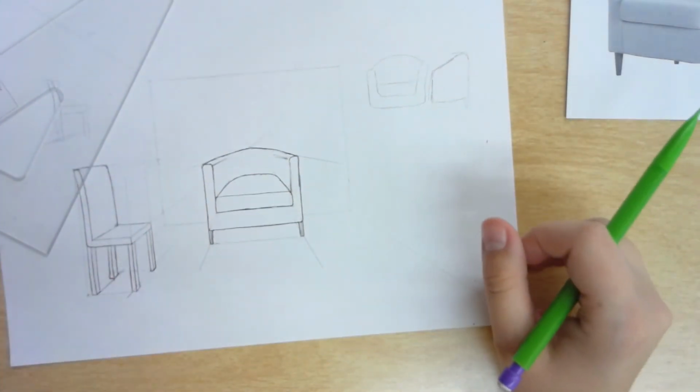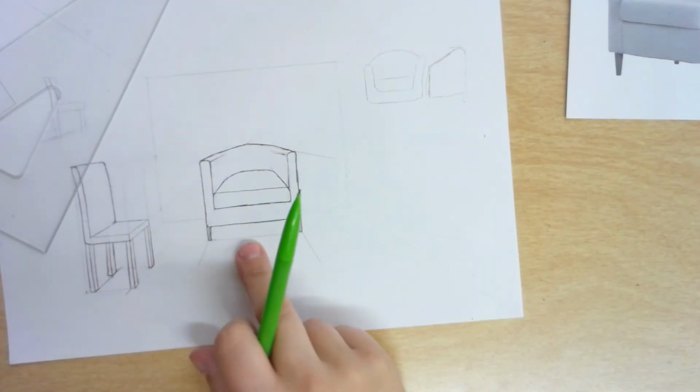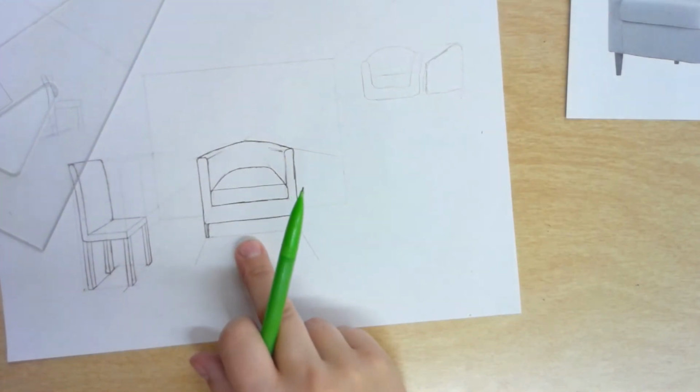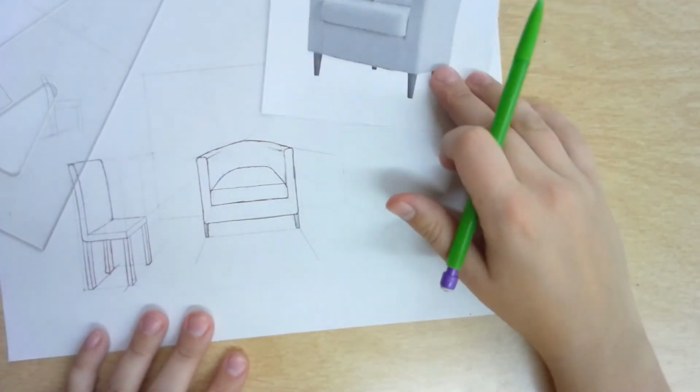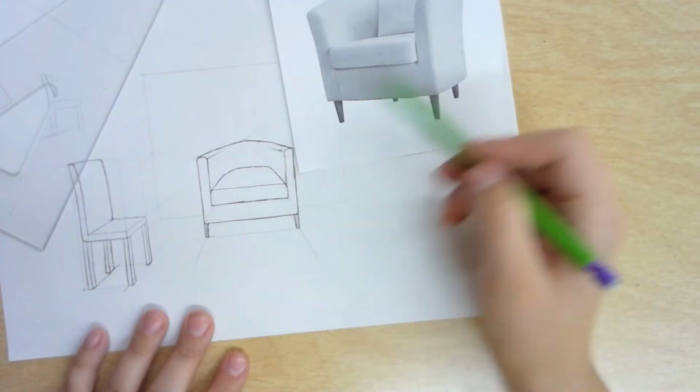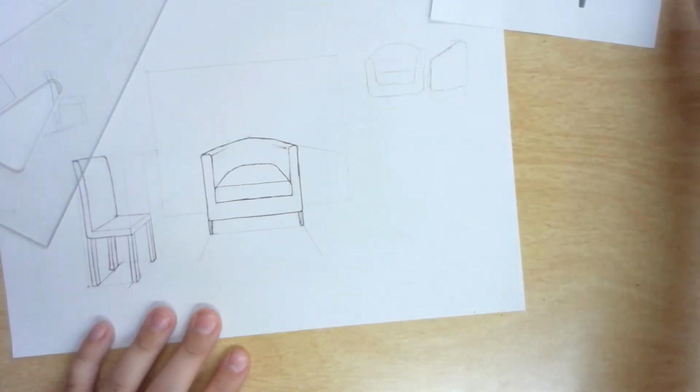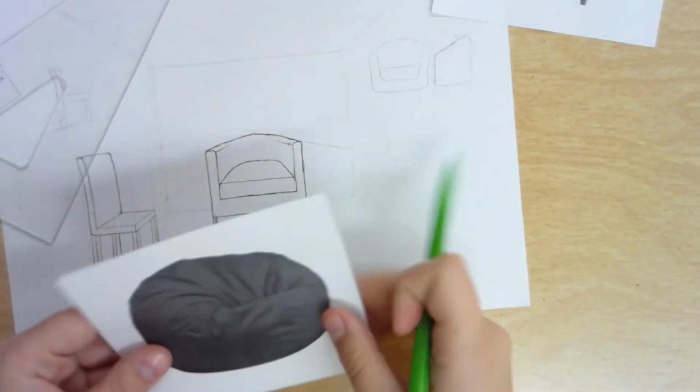Okay, so that's basically how you can draw a chair, specifically from this perspective. Always ask questions if you're curious about other perspectives on them, especially if it's different from the image that you are working from. All right.